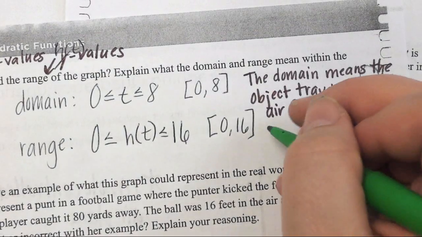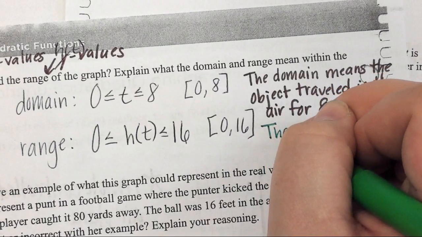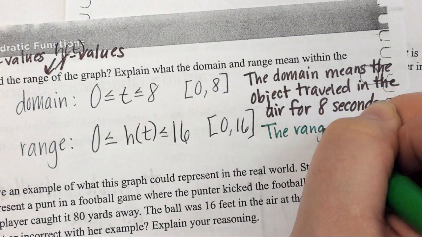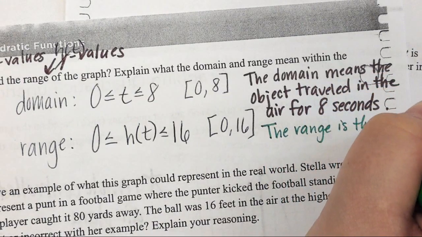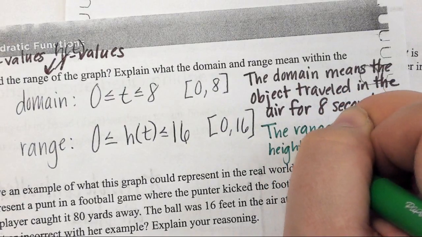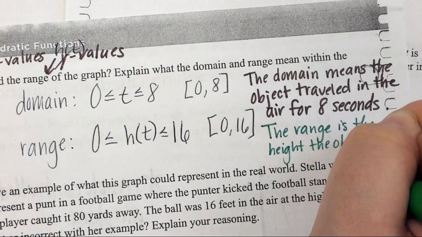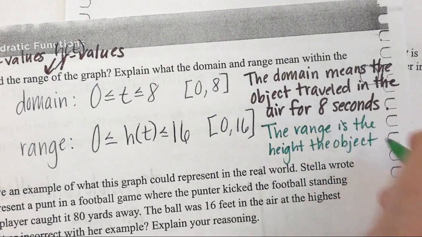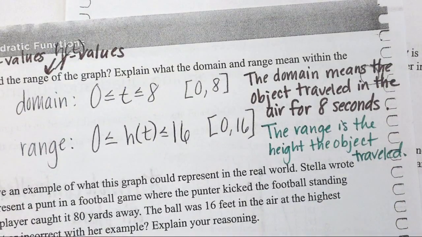And what is the range? I'm going to put the range as the height the object traveled, like Hannah was saying. It didn't go higher than 16.